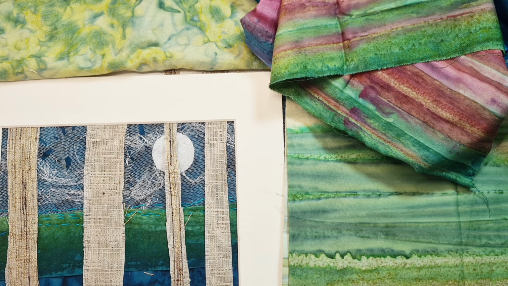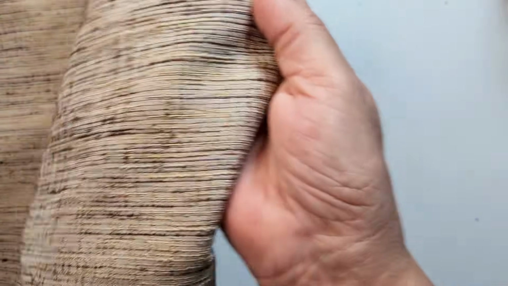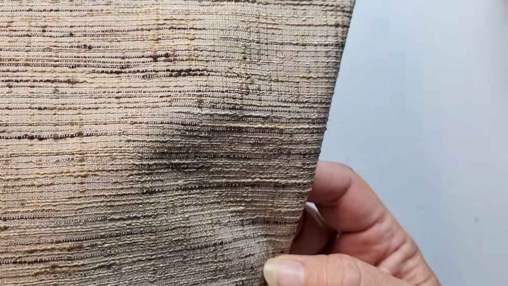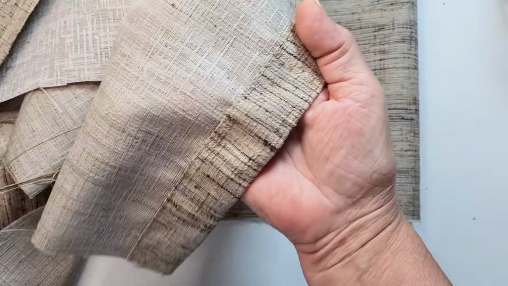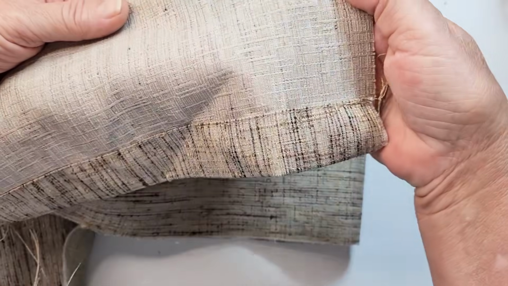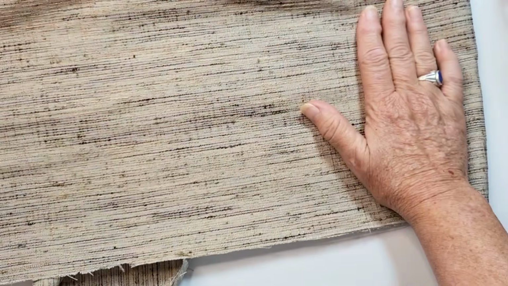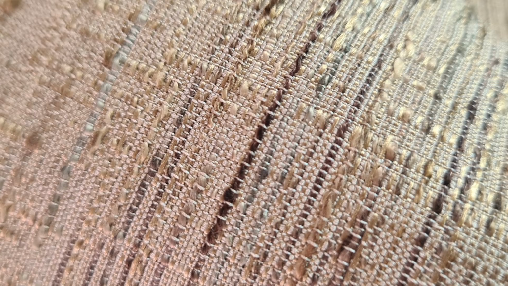Today we're looking at different fabrics that you could use as a background. But where I started was this fabric here. This one really spoke to me. It's got different little bits of thickened thread in it, slubs. It's got a nice back too, completely different kind of colour. I really liked it and it spoke to me of tree trunks. So that's what I'm going to do, some trees.